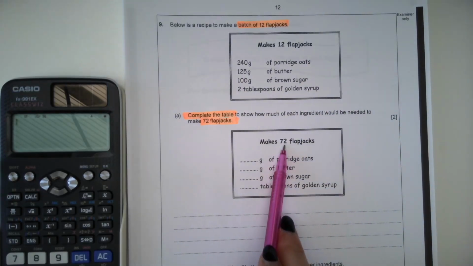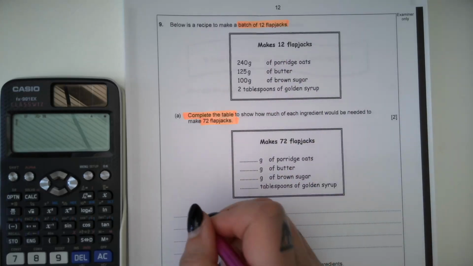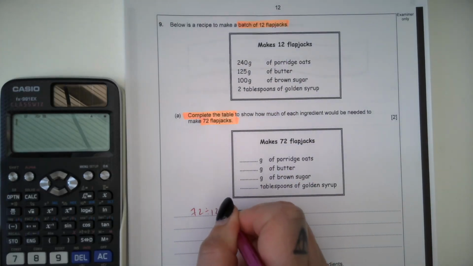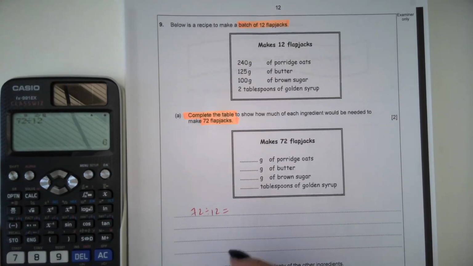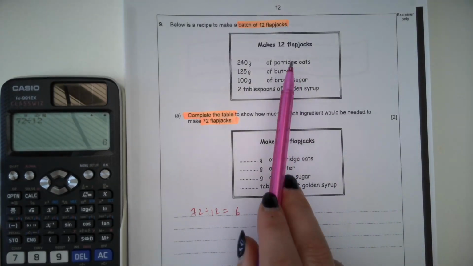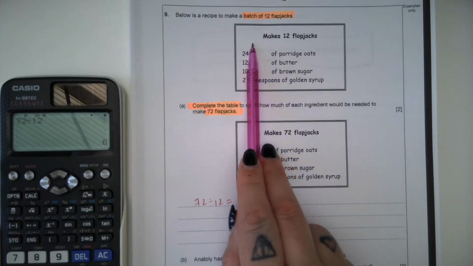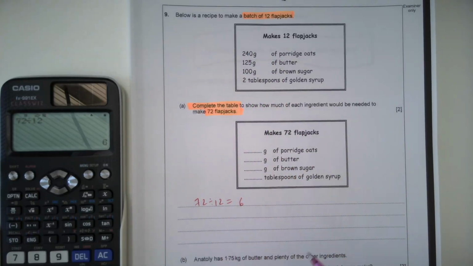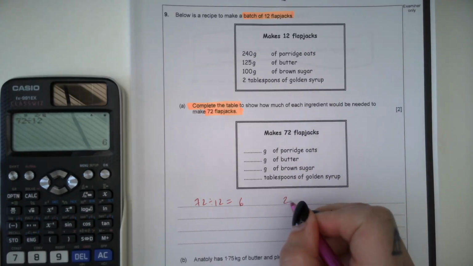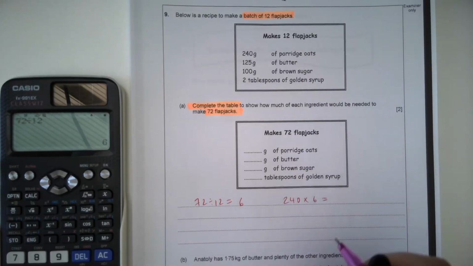So I need to start off by dividing 72 by 12, which is 6. So I need 6 lots of this recipe to make this recipe. So I'm going to multiply everything in here by 6. So for porridge, we're going to do 240 multiplied by 6.